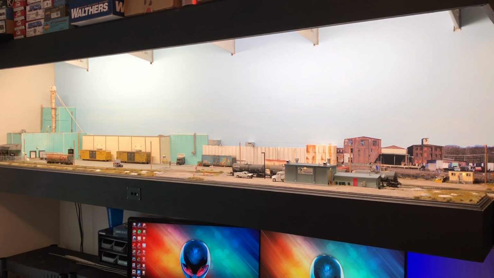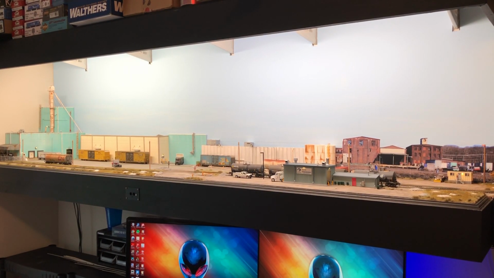So that's about it. Just two shelves on some shelving brackets from Home Depot, and I made it so that the backdrop could just slide right out, the shelves could slide right off, and I could move it wherever we move next.